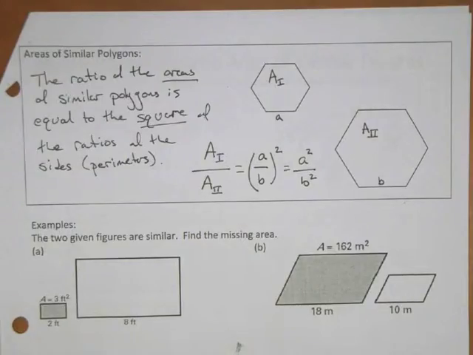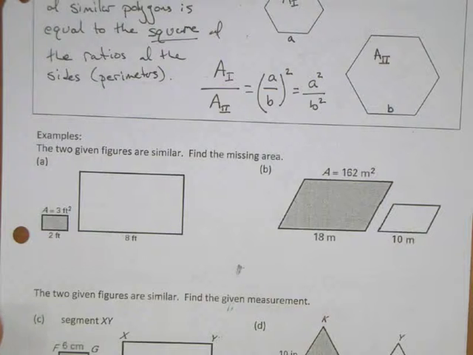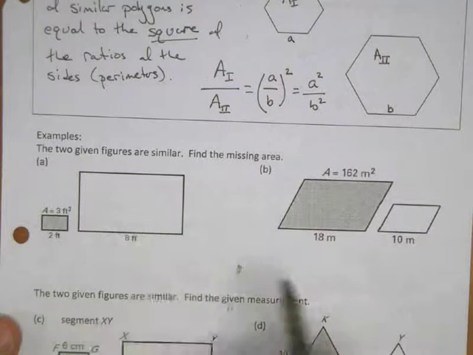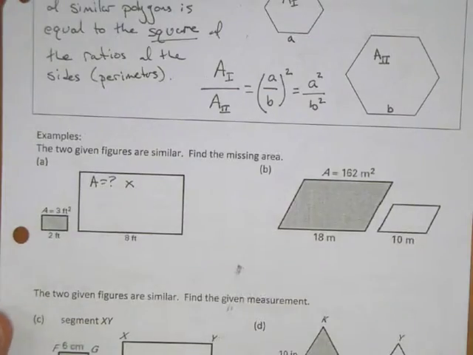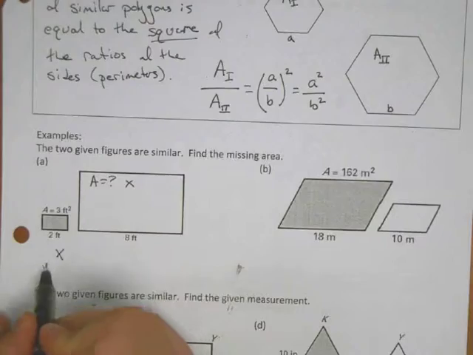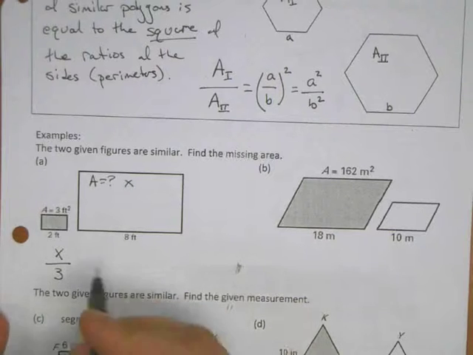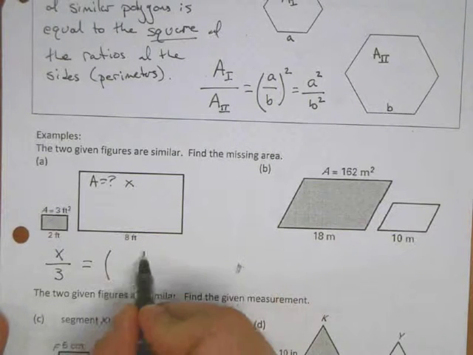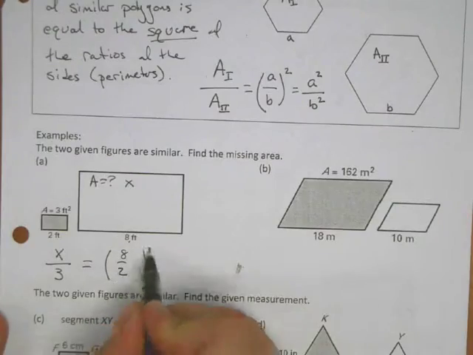So we'll start with trying to find a missing area. In here I tell you that these two figures are similar. I want you to find the missing area, in this case the area of the non-shaded. So I know the area of this. I'll call it X. So using this proportion, I could make a ratio of the areas. I could say X is to 3 as the side length ratio is 8 to 2 squared.